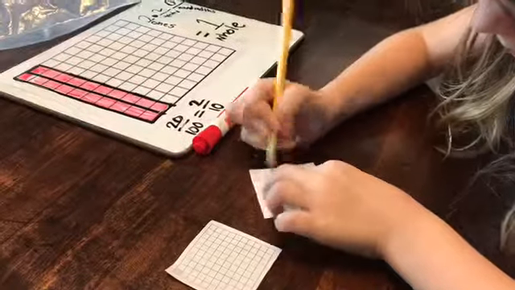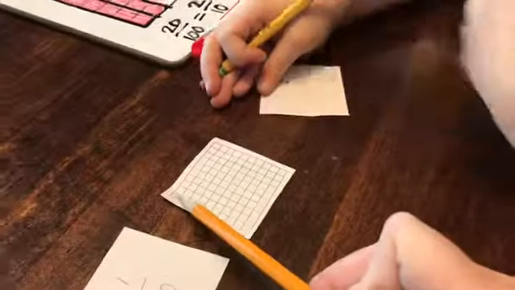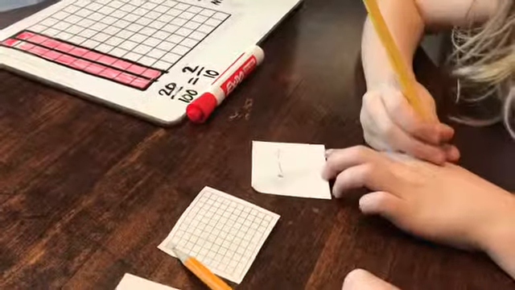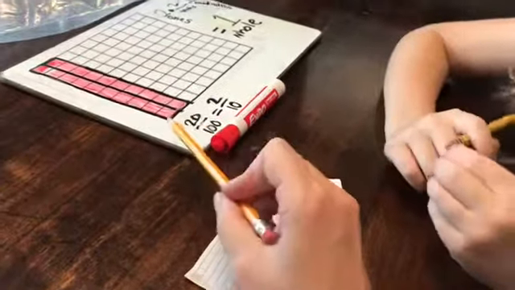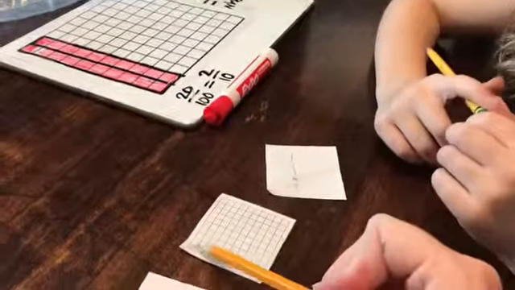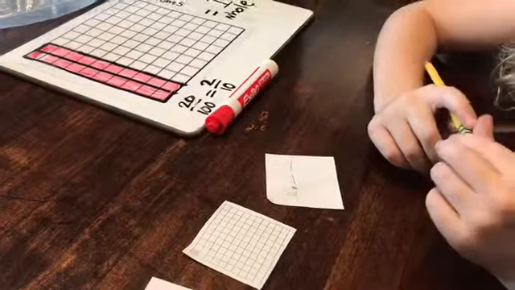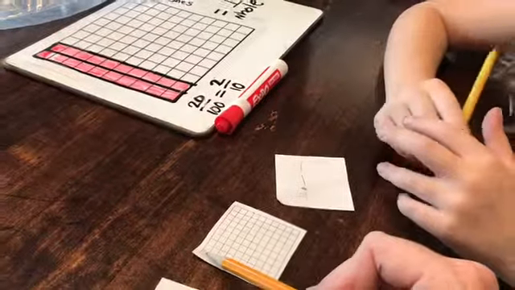So now I just need to figure out, I know I have 1 little unit. What's the size of that unit? Is it a tenth or is it a hundredth? A tenth. Let's look up here. Do 10 of this size pieces make the whole, or do 100 of this size pieces make the whole?